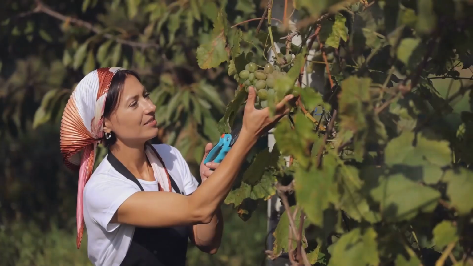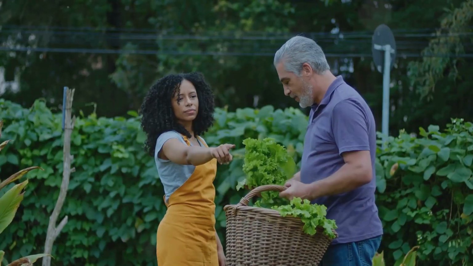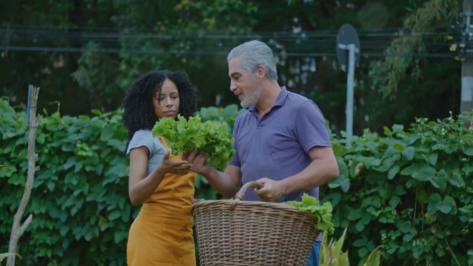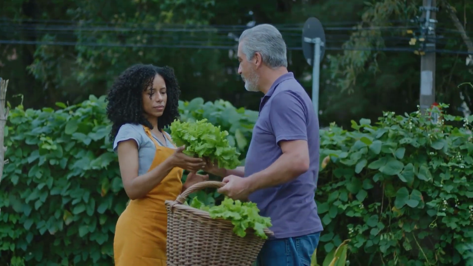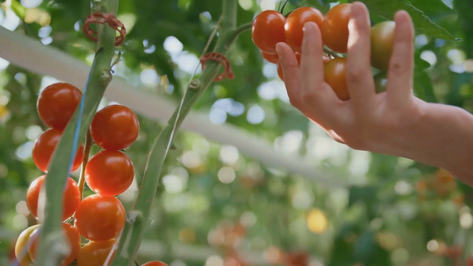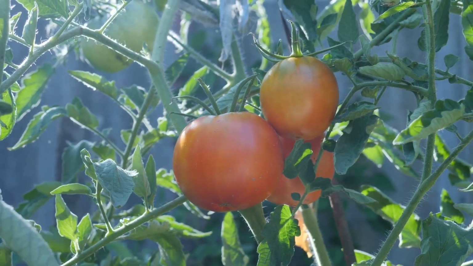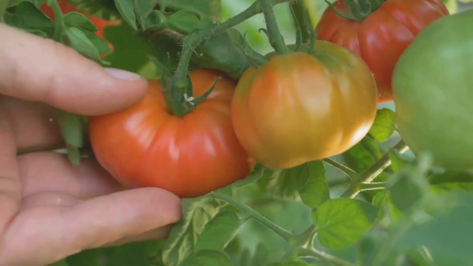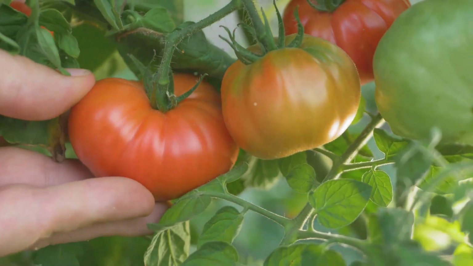The gift that keeps on giving, harvesting your bounty. Harvesting from your food forest is a rewarding experience, a testament to the abundance and beauty of nature's bounty. Here are some tips for harvesting with care. Harvest at peak ripeness. Fruits and vegetables are at their flavor peak when they're fully ripe. Check regularly for signs of ripeness such as color change, aroma, and texture.